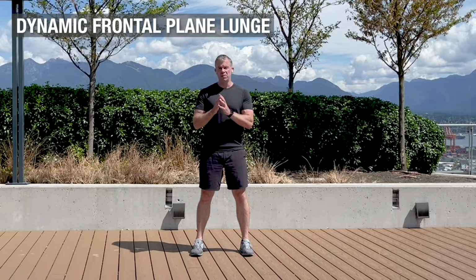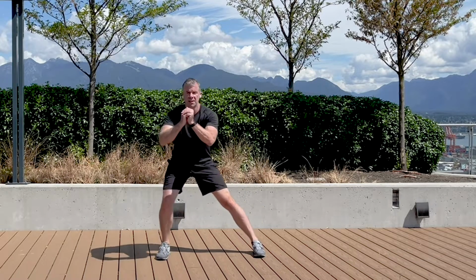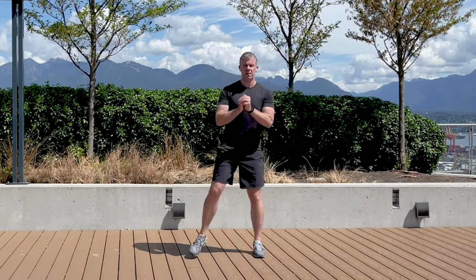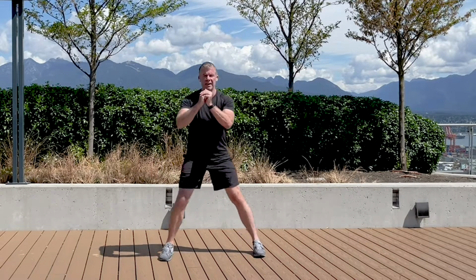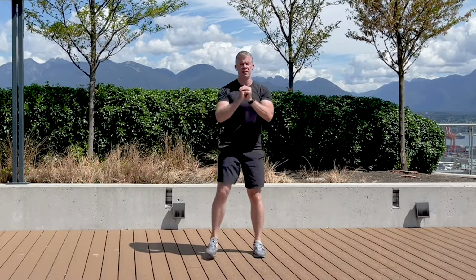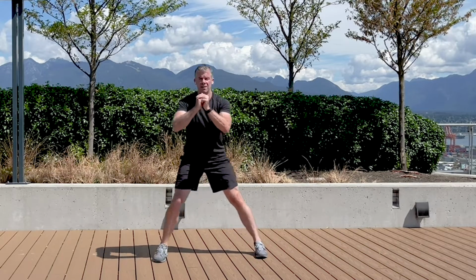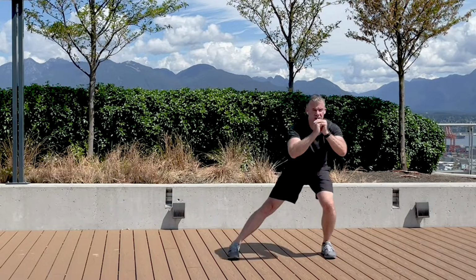So now we have the dynamic frontal plane lunge. Before you progress to this, make sure that you can do the static frontal plane lunge really well. With the dynamic frontal plane lunge, we're stepping out into that same position, but then stepping right back into the middle. And again, we could do all one side, or we can alternate side to side. We'll do 1 to 3 sets of 8 to 12 repetitions per side.